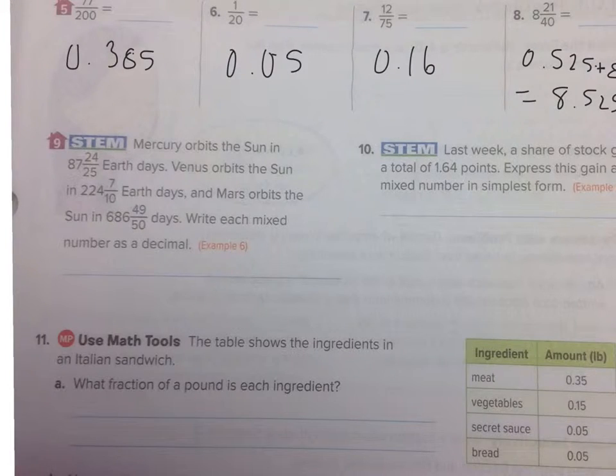Number 9 is pretty similar to the last one. Remember to change your mixed numbers into fractions. You need to divide the top by the bottom. And in this case, you will add 87 to 24 divided by 25. So 24 divided by 25 is 0.96. Then when you add 87, you will get 87.96 for Mercury's answer.